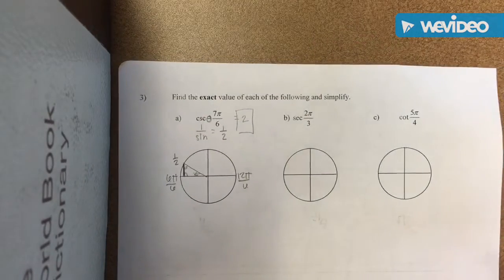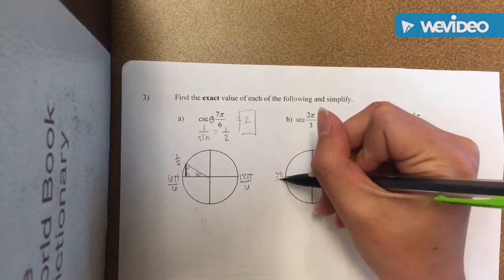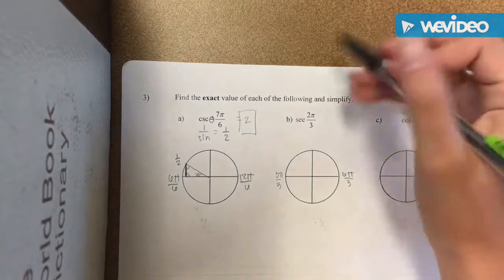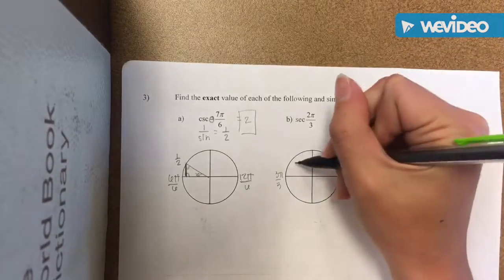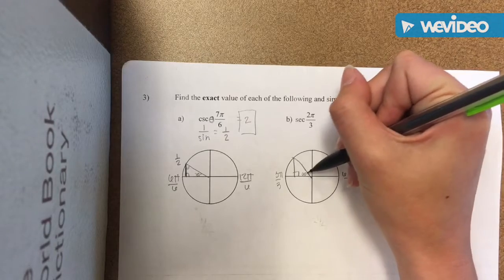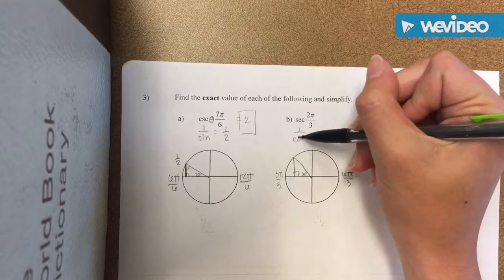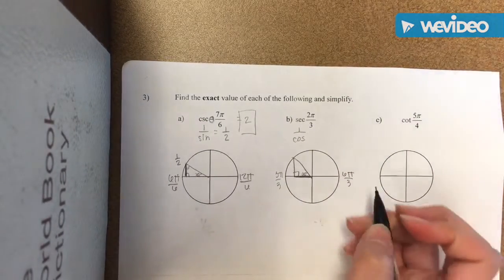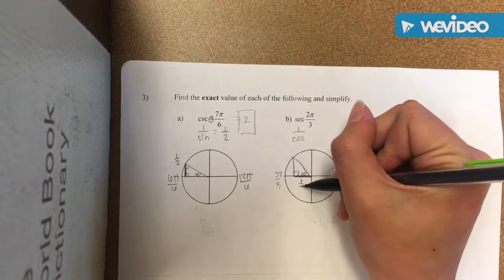Moving on to B, we're trying to find secant of 2 pi over 3. So let's label our graph with pi and 2 pi. Now we're going in a positive direction to find 2 pi. 1, 2. So here, our reference angle is 60 degrees, and we need secant, which is 1 over cosine, and cosine is right here on this triangle, so the side for this is just half.